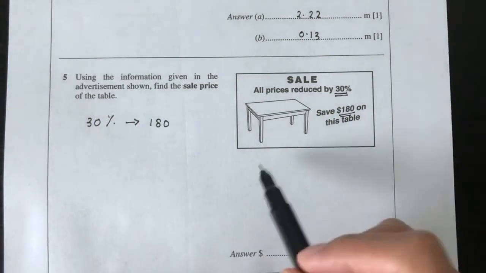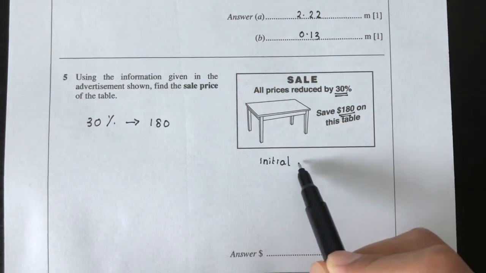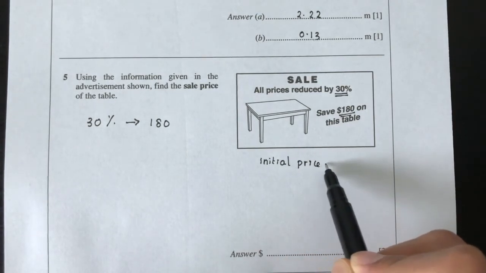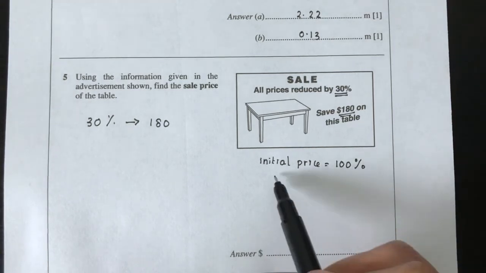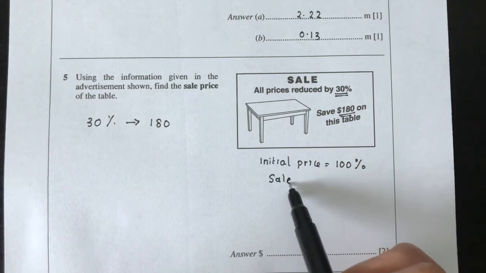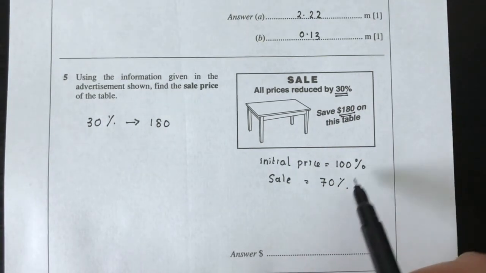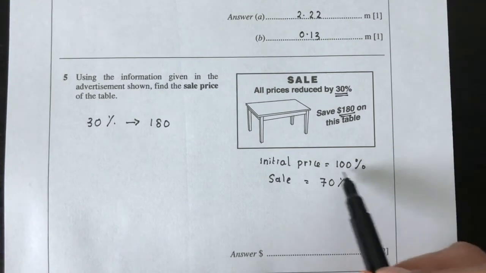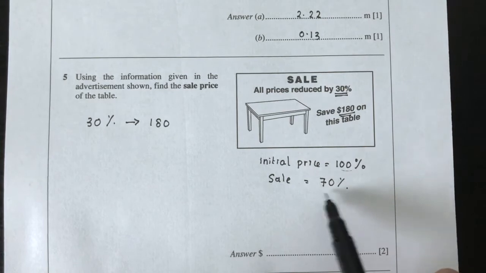Now, the initial price, as you must know, we always call the initial price 100%. Now, what is the sales price? The sales price will be, after you minus the discount, it will be 70%, because that is your initial price minus your discount. So 100 minus 30, that should be 70.